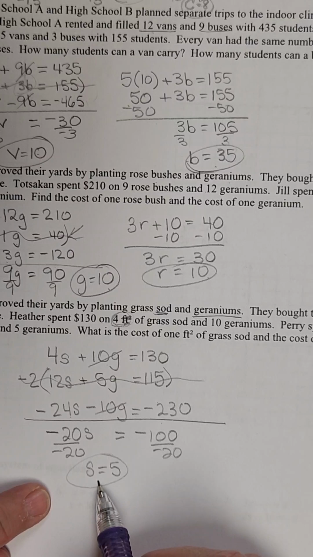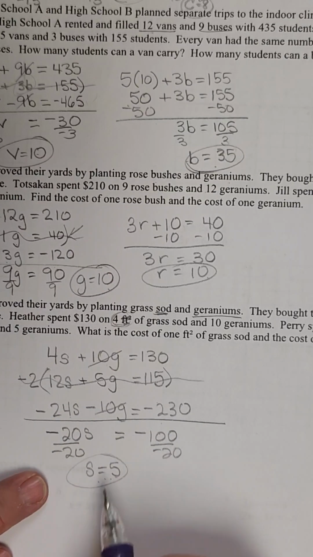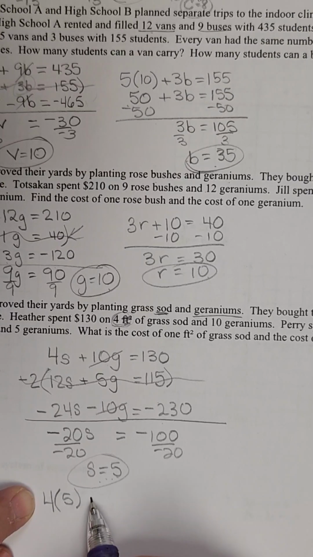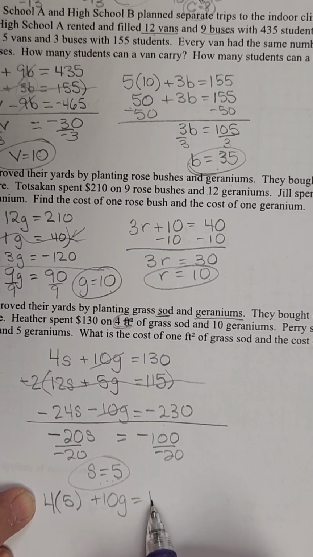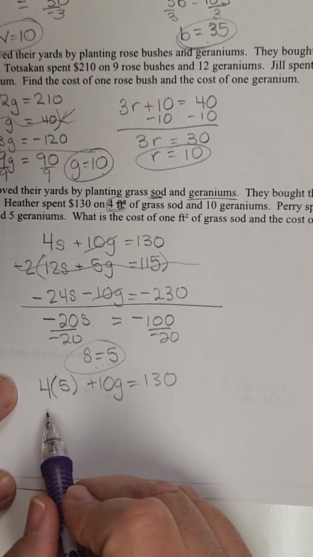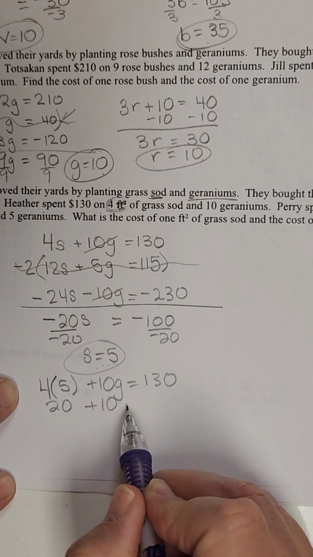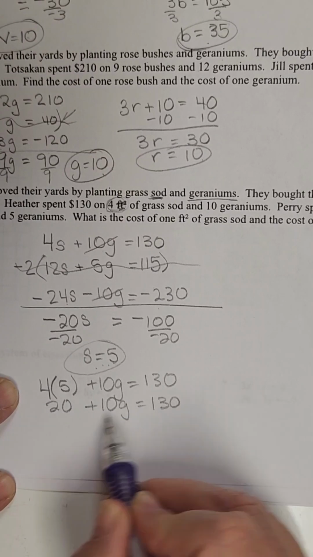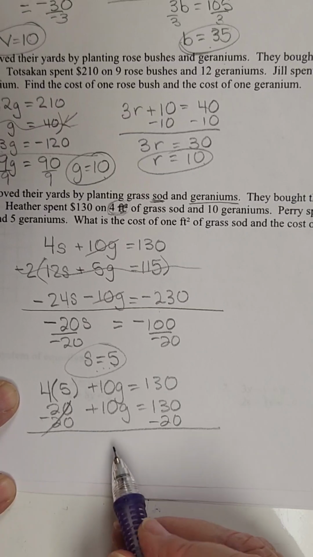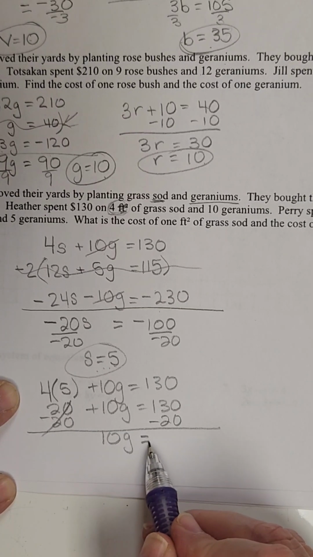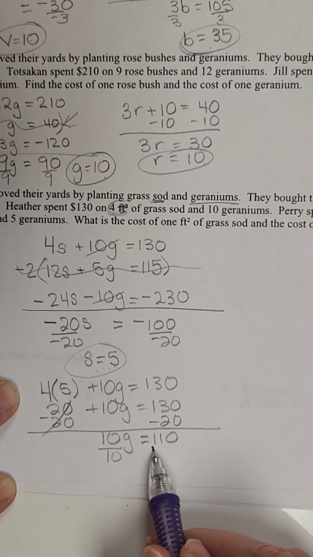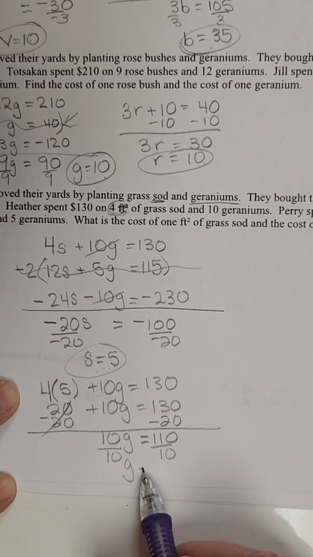So now I take my 5 and put it back in for S in any of these equations. I'll just take the 4 up there. So instead of S, I put 5, 4 times 5 plus 10G equals 130. So 20 plus 10G equals 130. Subtract 20 from both sides. That's gone. We have 10G equals 110. Divide by 10, and G is 11.